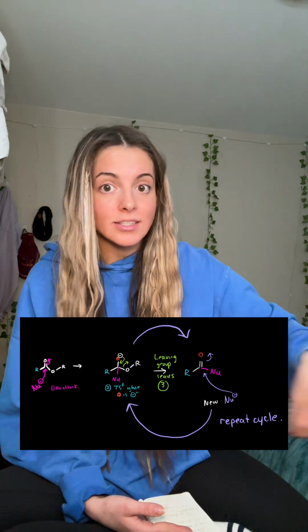Step 2 is some intermediate state where the oxygen is negatively charged. Step 3 is the leaving group leaves. Well, what's a leaving group? Most likely a halogen or an OMe or an O-ethyl. So now what happens if you get through all 3 steps and then you still need to proceed with the mechanism? Well, you go back to step 1. Find a new nucleophile. Make a new transition state. Make a new leaving group leave.